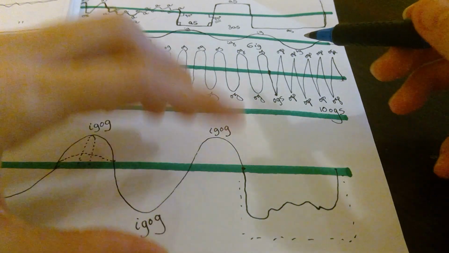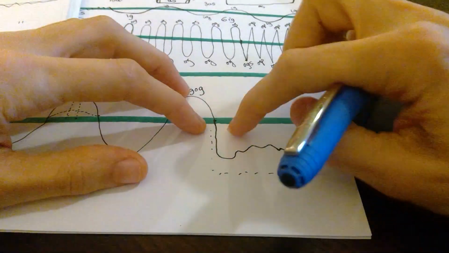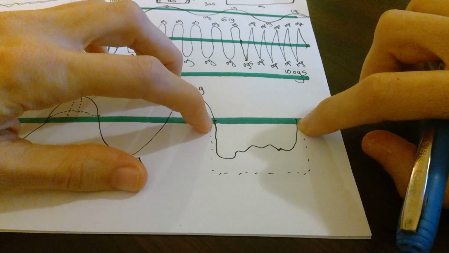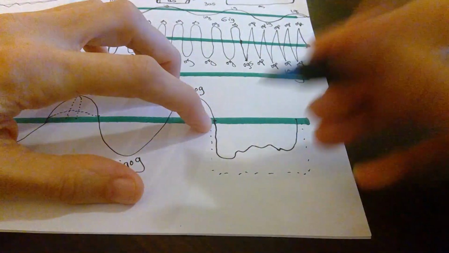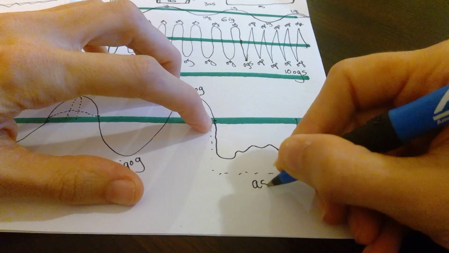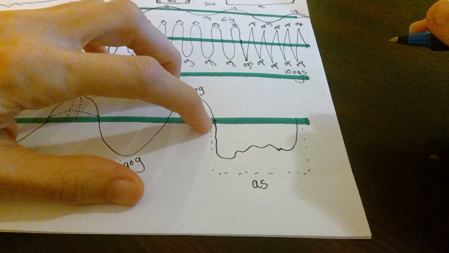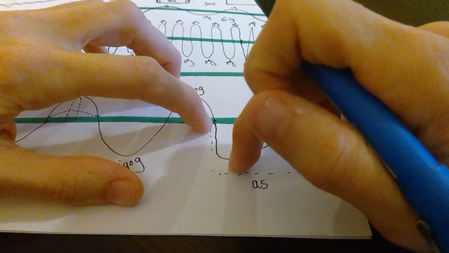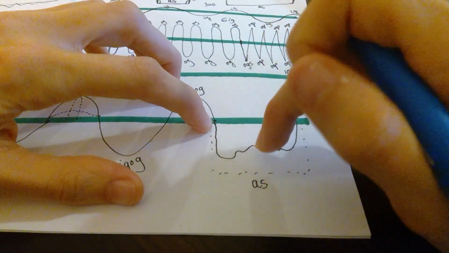So, first thing we say is, okay, this whole rhythm right here almost looks like a strain release. So, I'm just going to write AS. We know it's got AS qualities in there. The next step is to label every individual fluctuation.